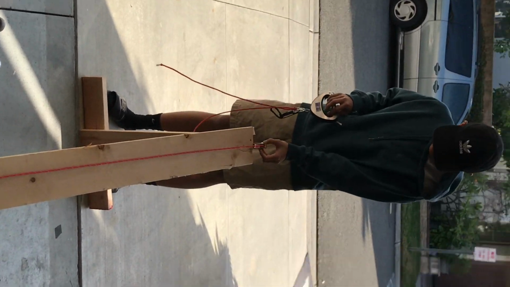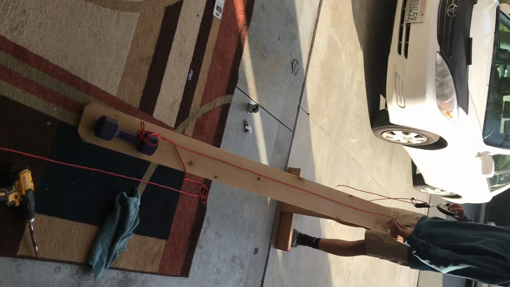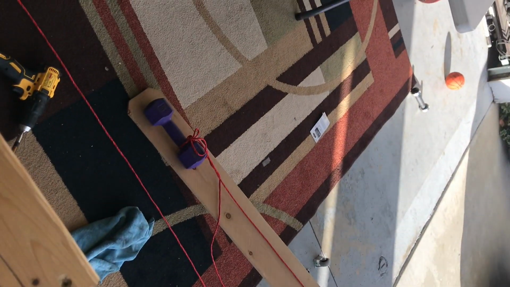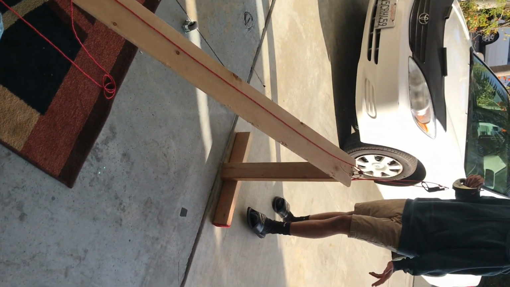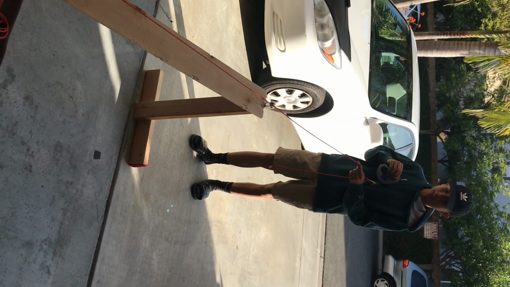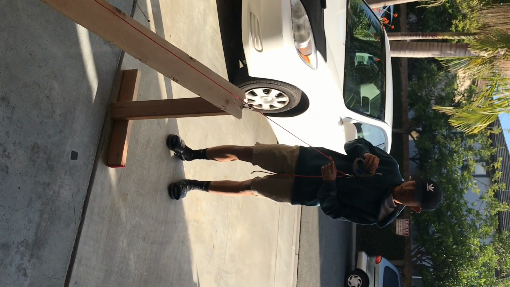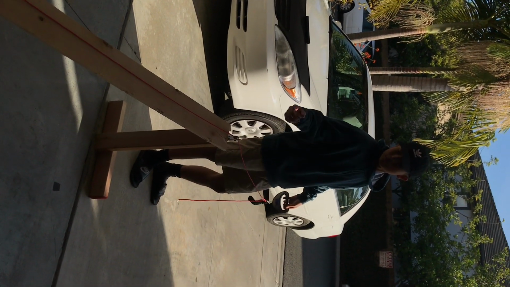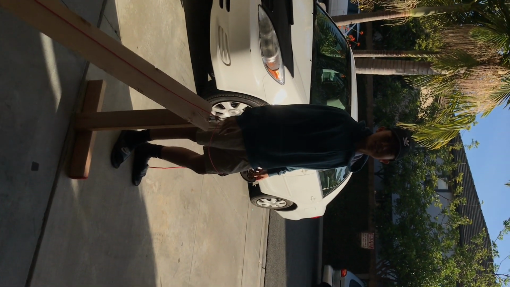This is an incline plane. We have a pulley on here to make things easier, with less friction. And we're just simply pulling a weight up an incline plane to show you that it takes less force with the pulley to bring that weight up.